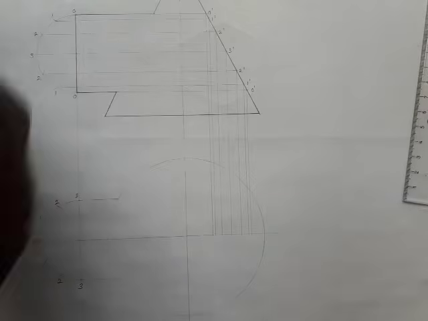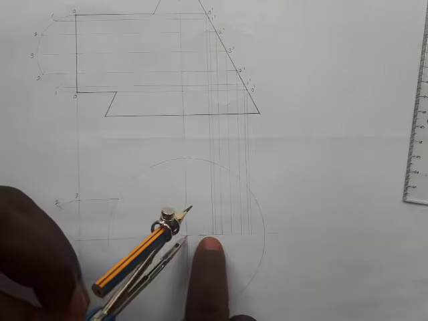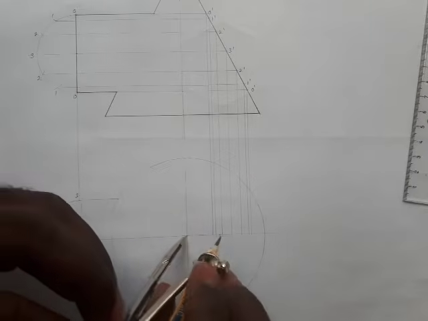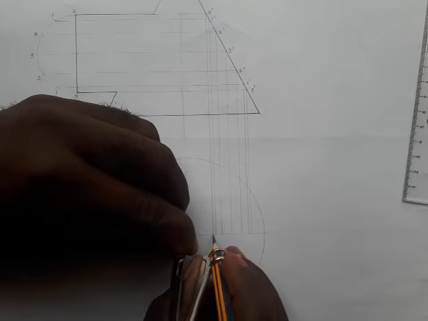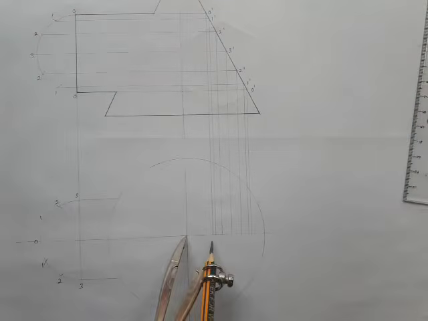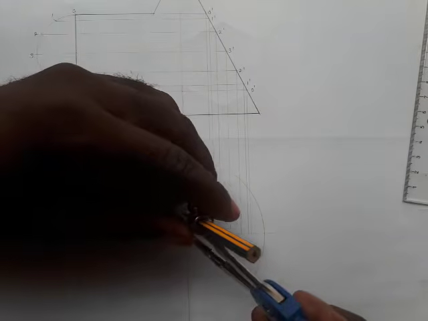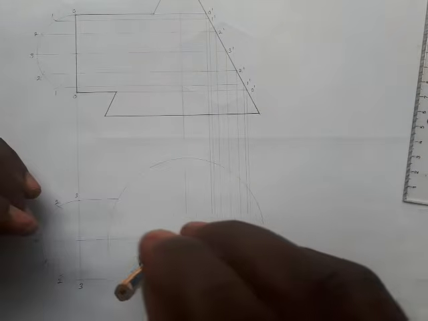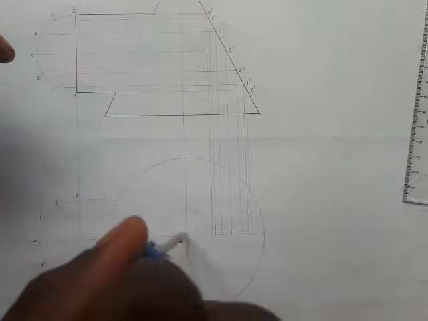Okay, so what I'm going to do is needle at the center here, stretch to this point of intersection, the first one here. All right, so you stretch to this one, make sure it is exact. Okay, are you seeing that? So you stretch to this first point of intersection here, then draw a thin circle. Remember, it is from here. All right, a thin circle.